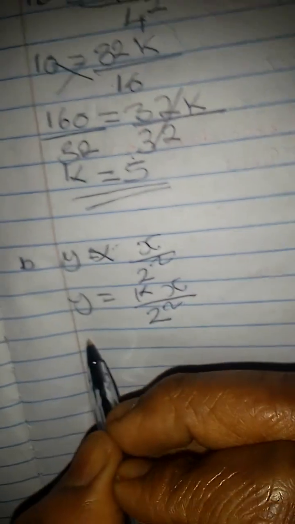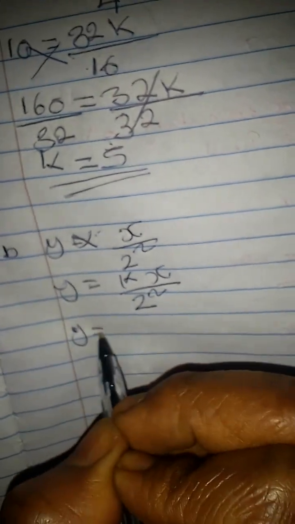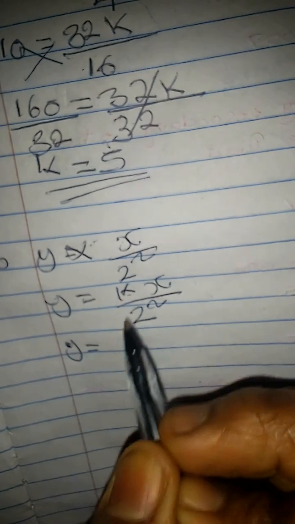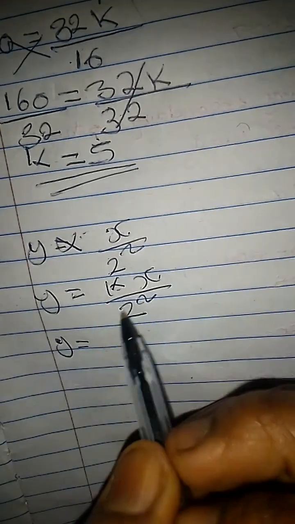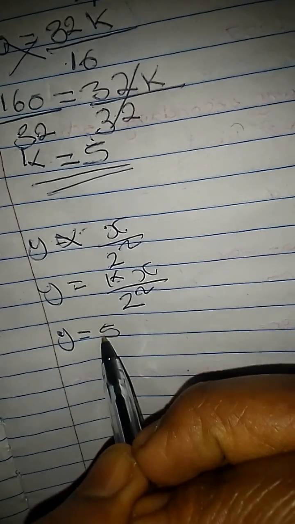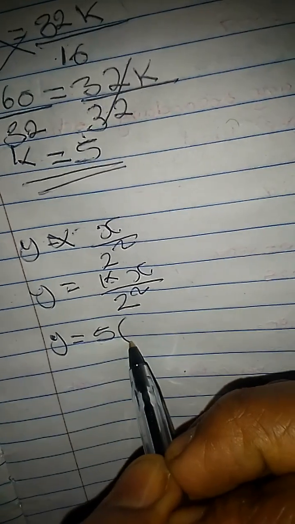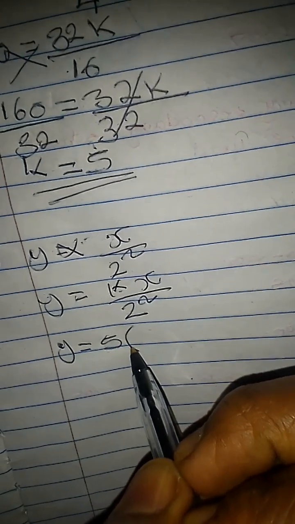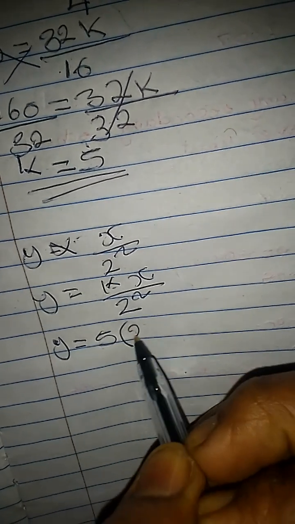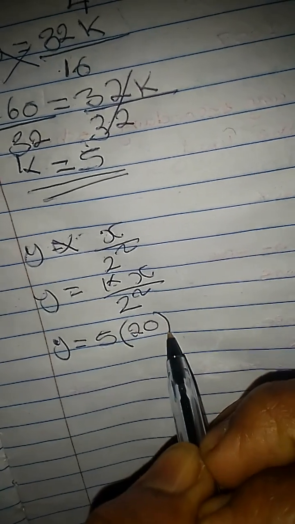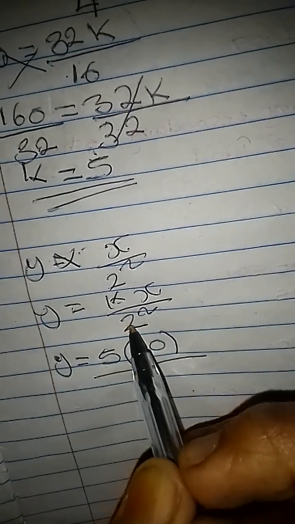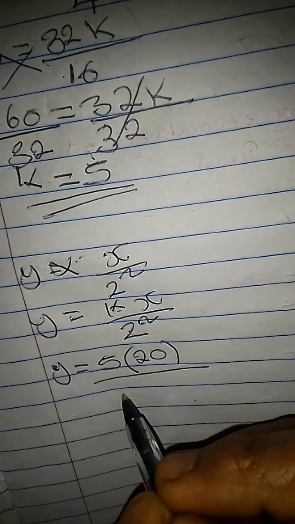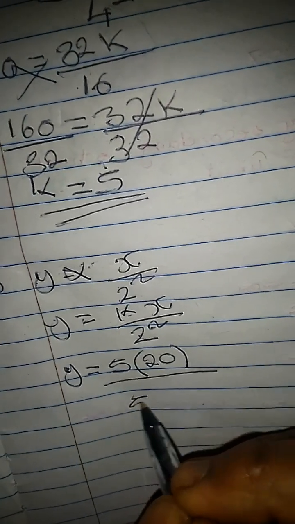So just say y is equal to, you've already found the value of k, which is 5. So 5 times the value of x, which is 20, over the value of z squared. Z you've been given, it's 5 squared.